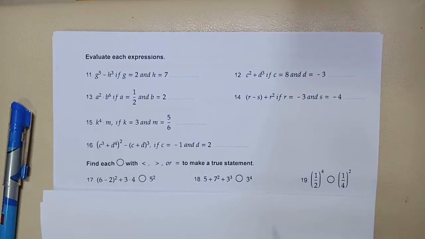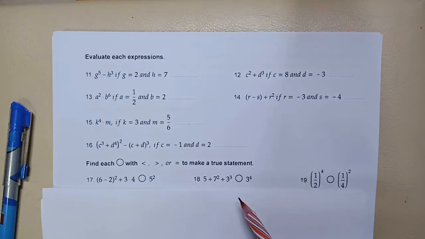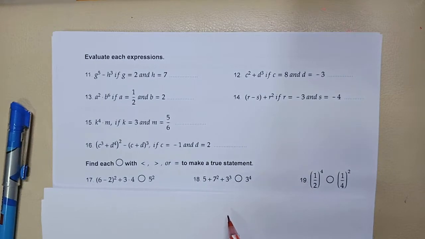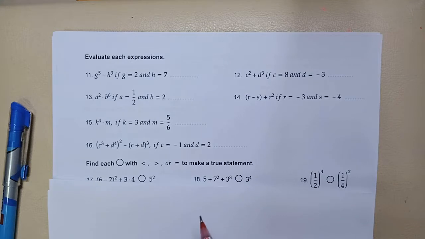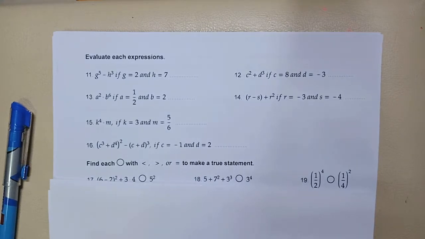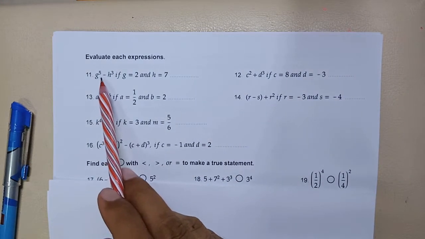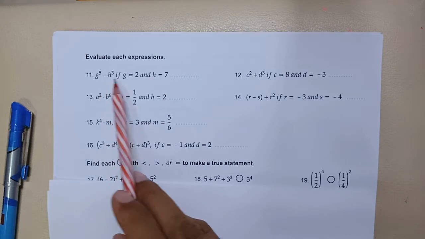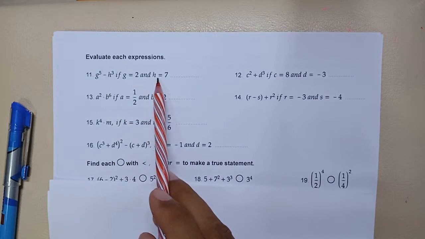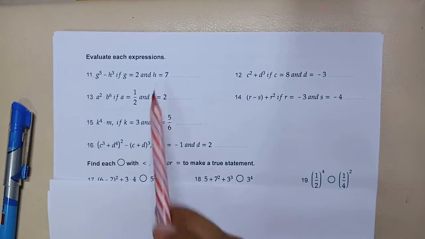Evaluate each expression. Okay, let me do a few numbers for you to give you a head start with the rest of the numbers. I will do number 11 first. In this case, for number 11, g to the fifth minus h to the third. If g equals 2 and h equals 7, it's very easy.